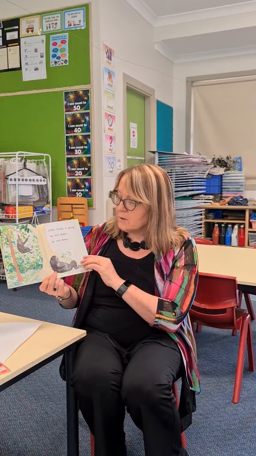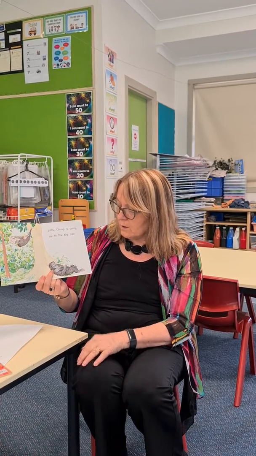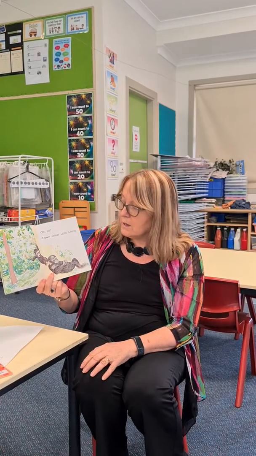And there's little chimp, he's having such a great time going up and down in the trees. But then, uh-oh, he comes down on big chimp. I'm wondering what big chimp's going to do. Do you think little chimp's going to be in trouble? Let's read and see. So that's an orientation.